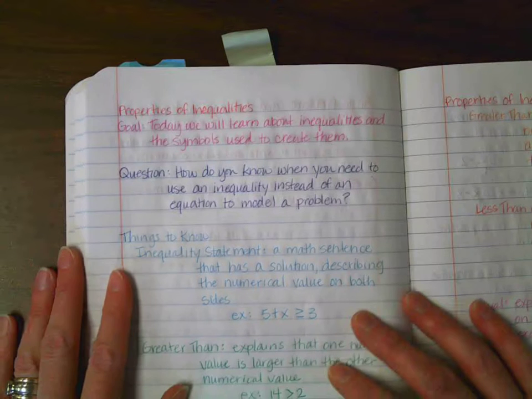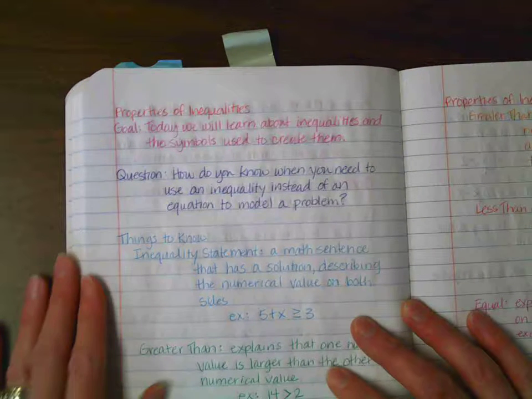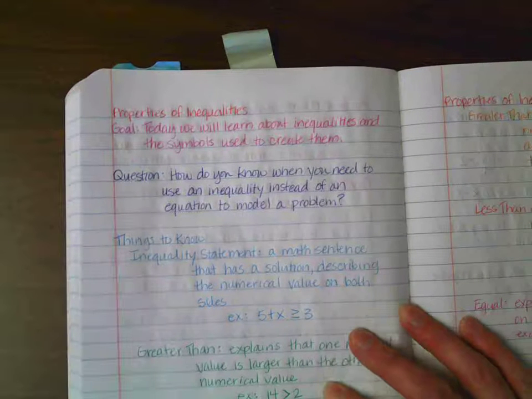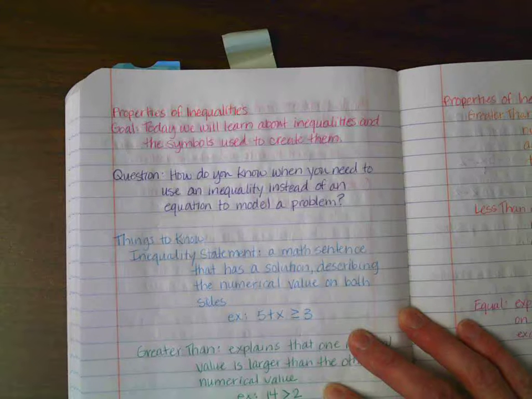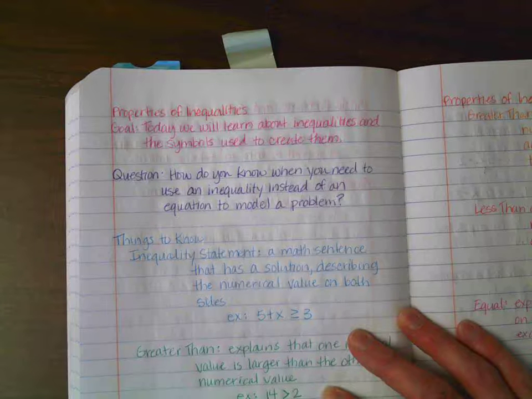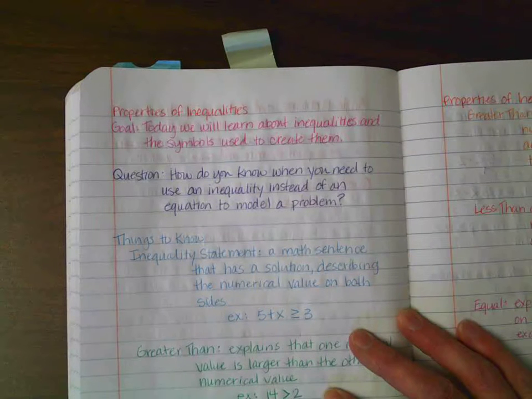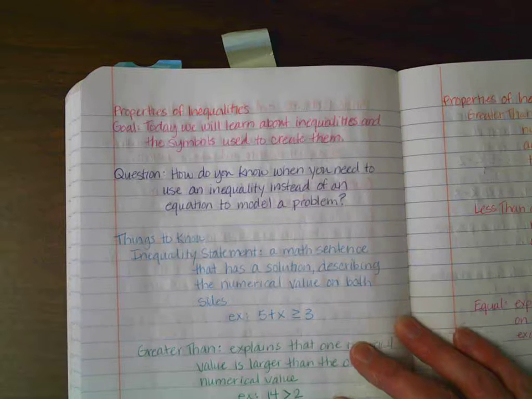Okay, so we have properties of inequalities. Our goal for today: today we will learn about inequalities and the symbols used to create them. The question that I want you to be thinking about during your lesson is, how do you know when you need to use an inequality instead of an equation to model a problem?